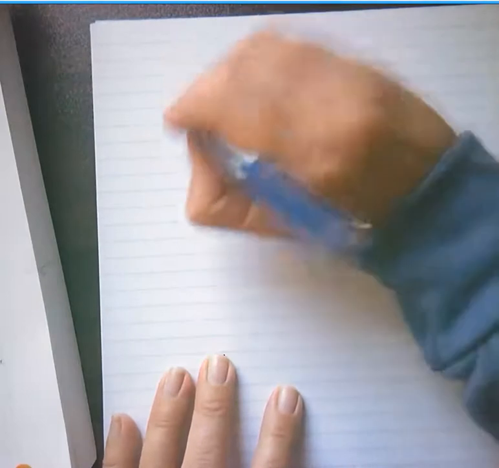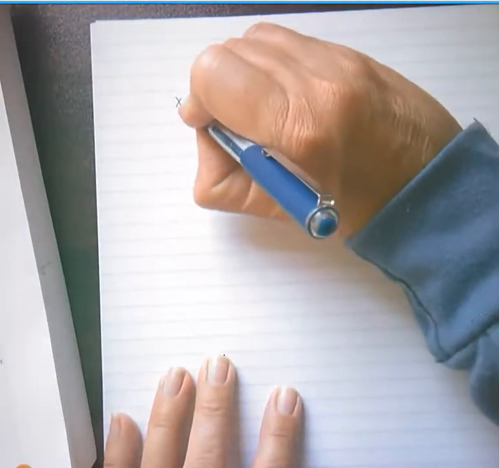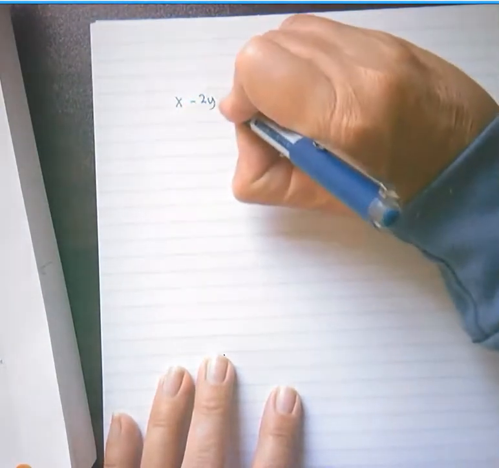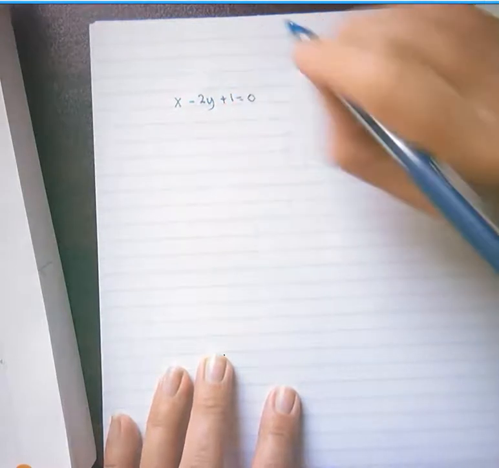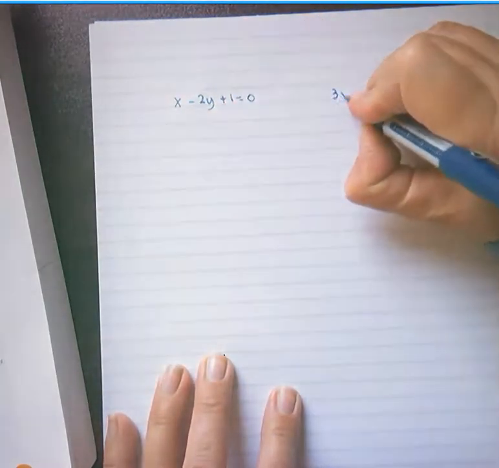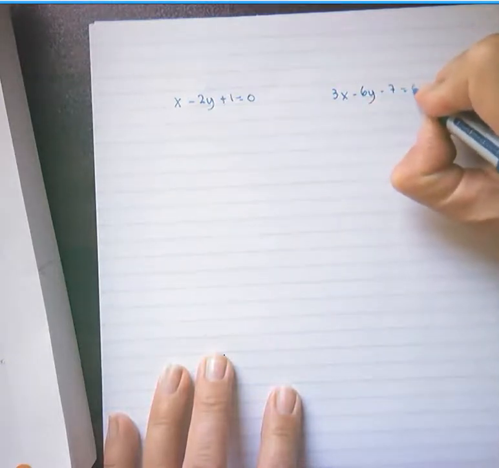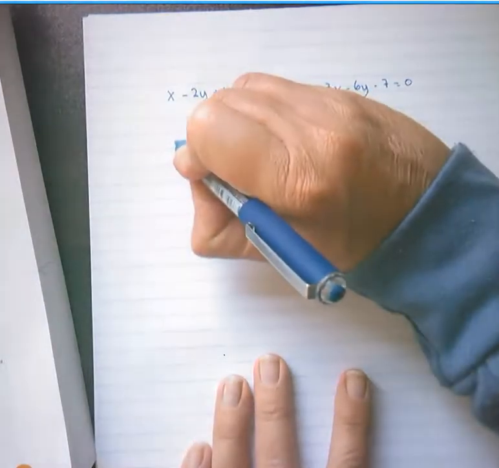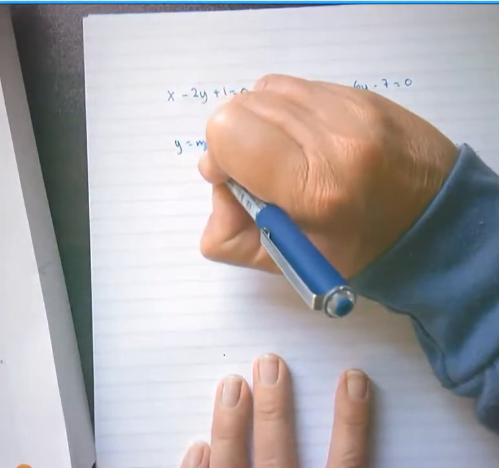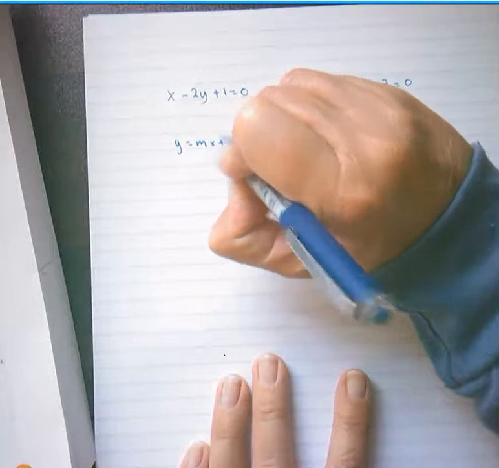So in terms of doing it, we just write them down. Your line was x minus 2y plus 1 equals 0. And your other one was 3x minus 6y minus 7 equals 0. Right, so they have given you the equation, so you want to make those equations into the form y equals mx plus c.